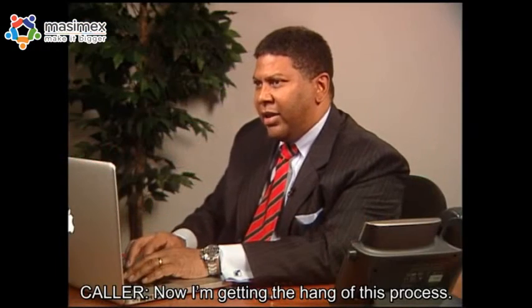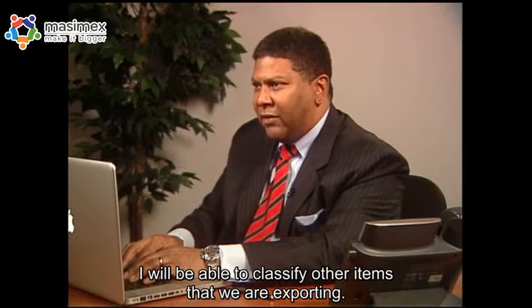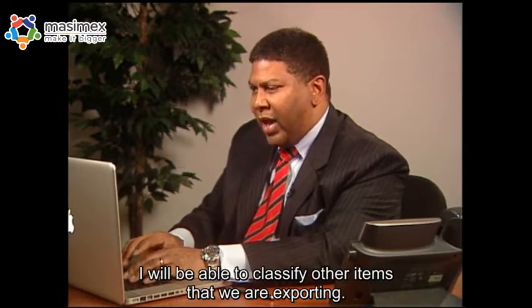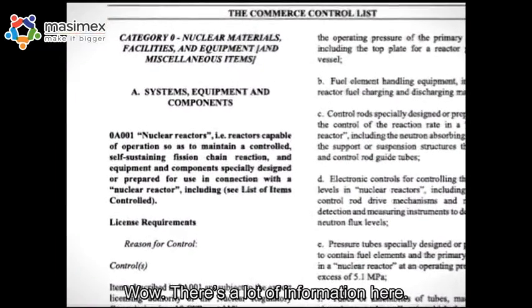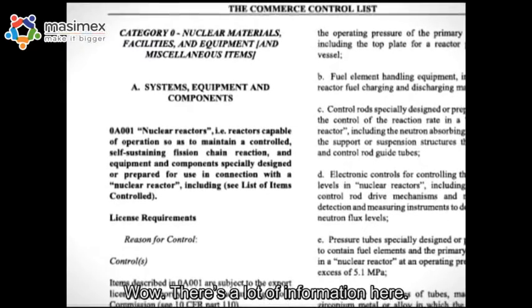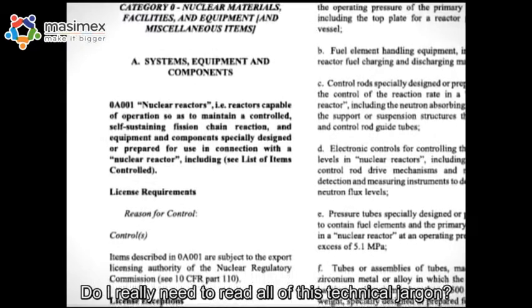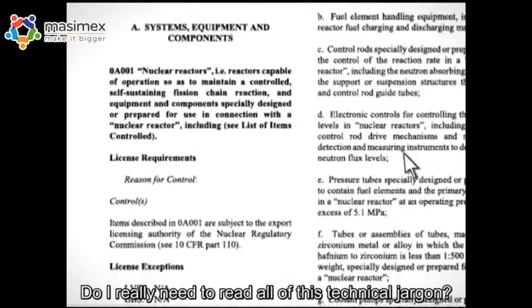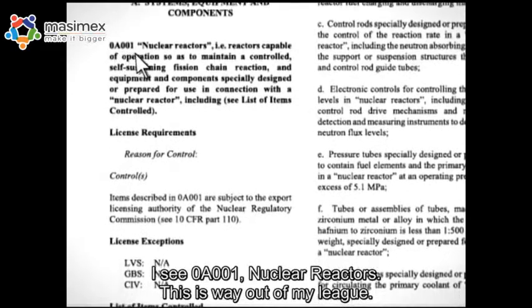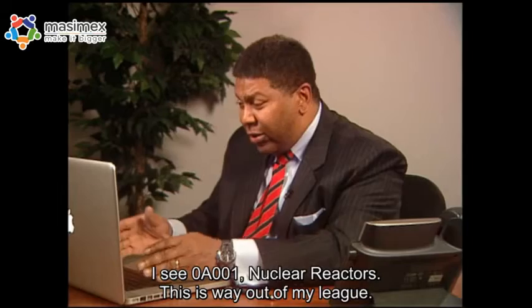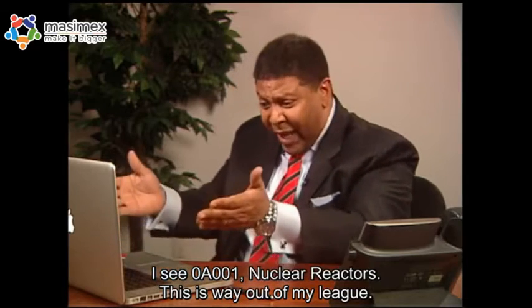Now I'm getting a hang of this process. I will be able to classify other items that we are exporting. I'm at the beginning of category 0. Wow! There's a lot of information here. Do I really need to read all of this technical jargon? I see 0A001, nuclear reactors. This is way out of my league.